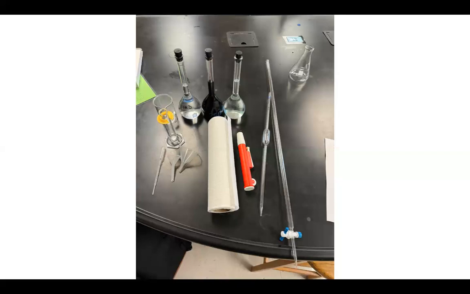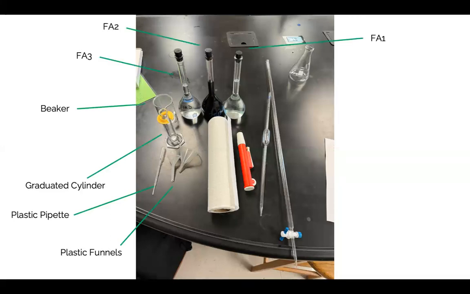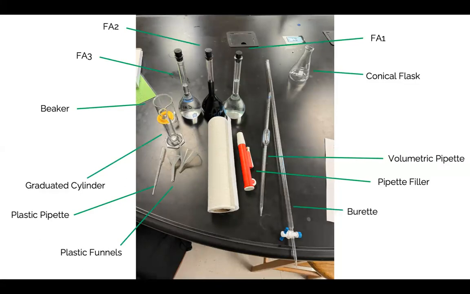Again, here the materials are just laid out. So these are plastic funnels, a plastic pipette, graduated cylinder, beaker, and the 3 materials, FA3, 2, and 1. On the day of the exam, these are always given in beakers rather than volumetric flasks, so just note that, and they're always going to be labeled. The conical flask, volumetric pipette and pipette filler, the burette, and then finally paper towels. Paper towels, though they're not listed, are always great to have in any experiment in chemistry.